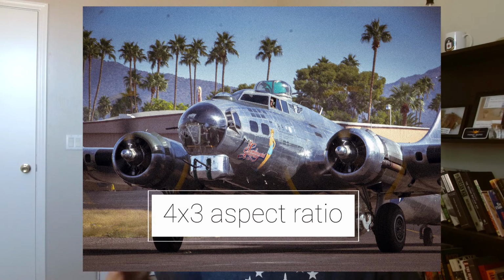So say, for example, if you're going for more of a vintage style look, let's say you're shooting a picture of a warbird, and you're trying to do a nice black and white edit, you'd probably want to be in a 4 by 3 aspect ratio, or maybe even a 2 by 3, which is what cameras used to shoot in.